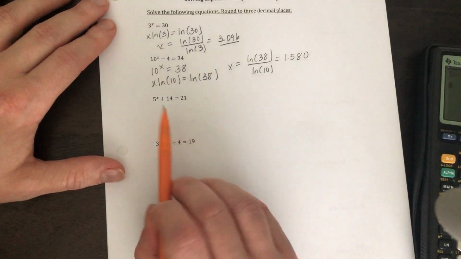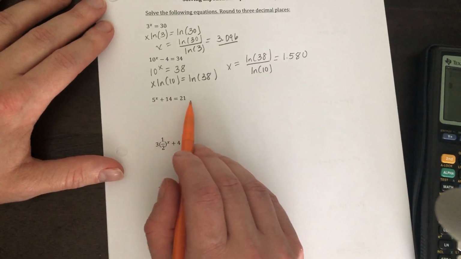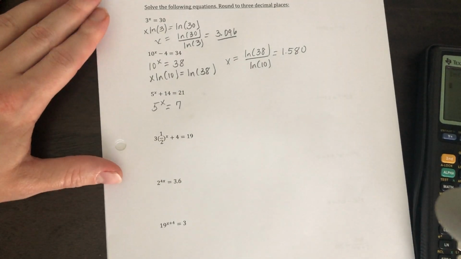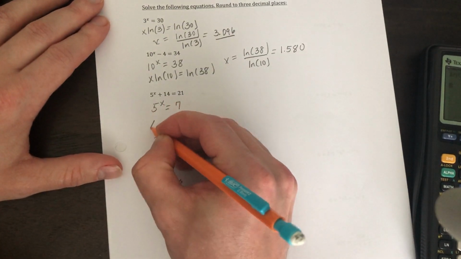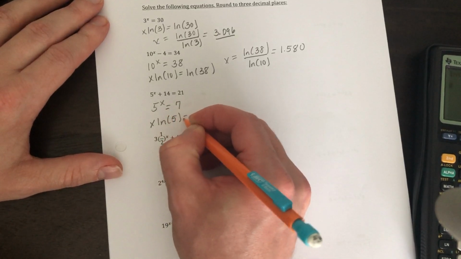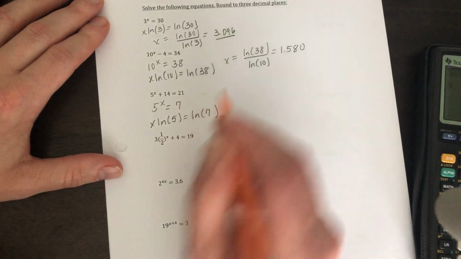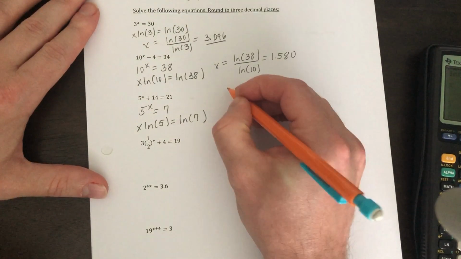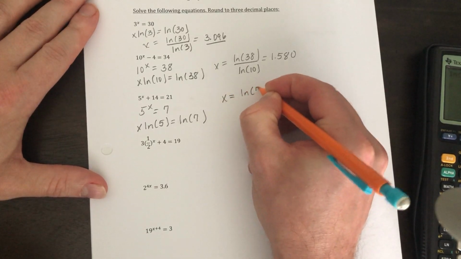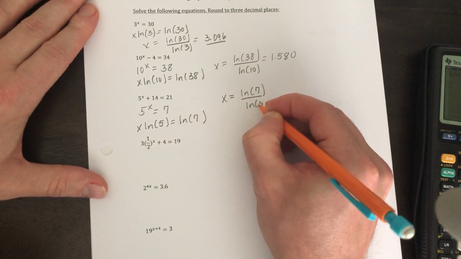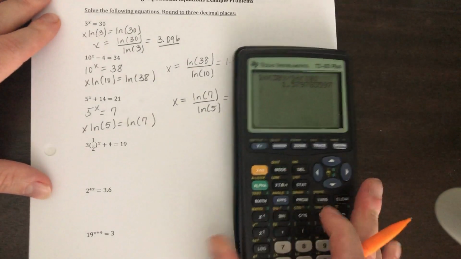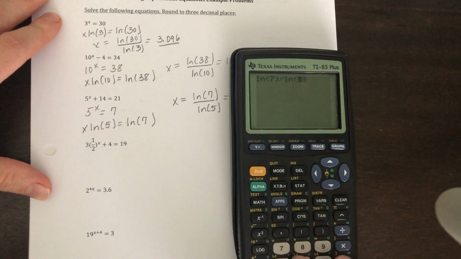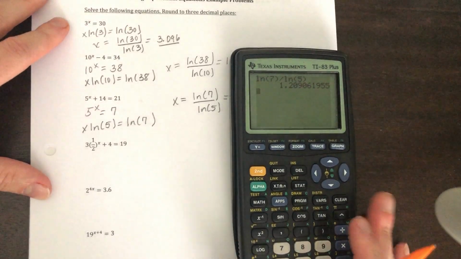Okay, next one, we're going to isolate the exponential, so we're going to subtract the 14 to this side. So we get 5 to the x is equal to 7. Okay, just like we did before, we're going to natural log both sides. When we natural log, we bring the exponent in front. Okay, so to solve for x, we're going to divide both sides by natural log of 5. So x is equal to natural log of 7 over natural log of 5. So we do natural log of 7, close parentheses, over natural log of 5, close parentheses. So we get 1.209.